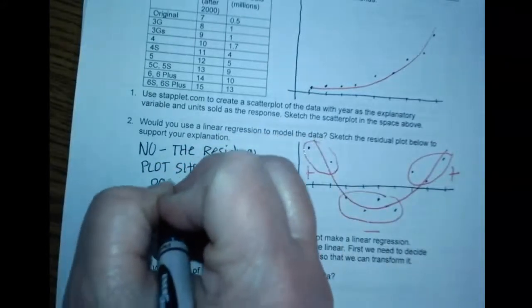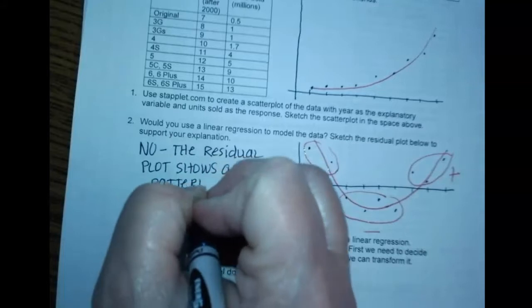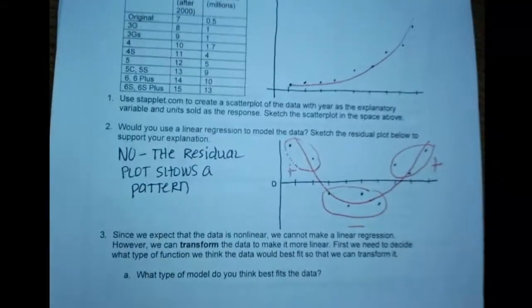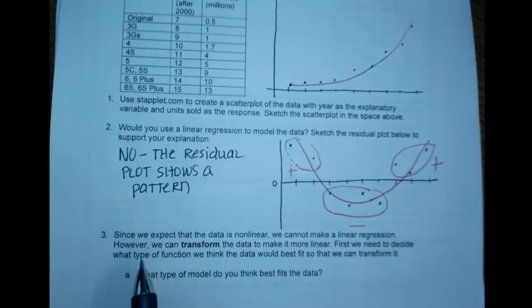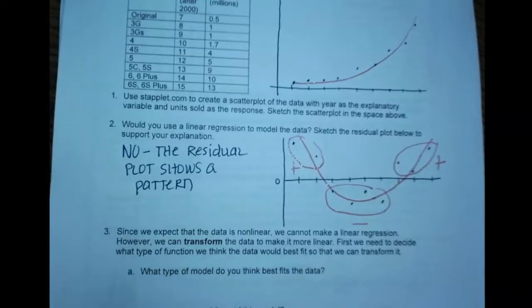All right. So that's really all review that we already know how to do. Here is where things are going to get a little different, okay? So since we expect the data is nonlinear, we cannot make a linear regression model from this. However, we can transform the data to make it more linear.